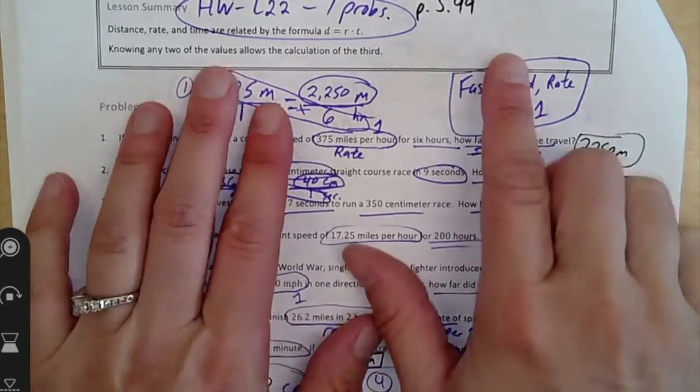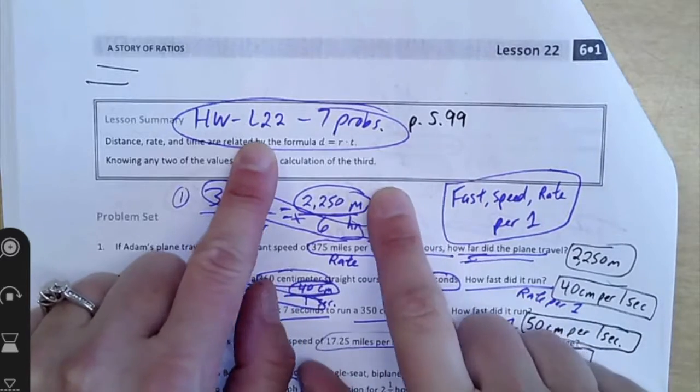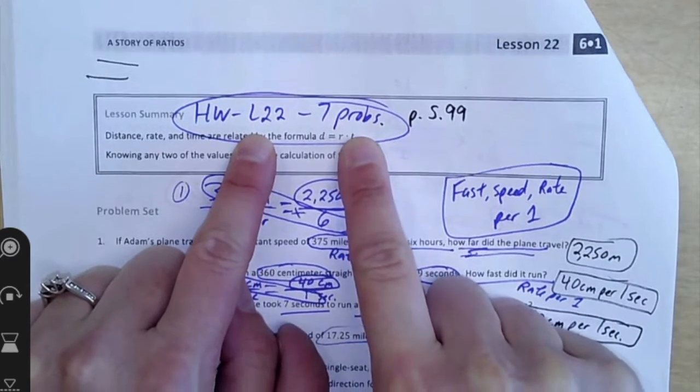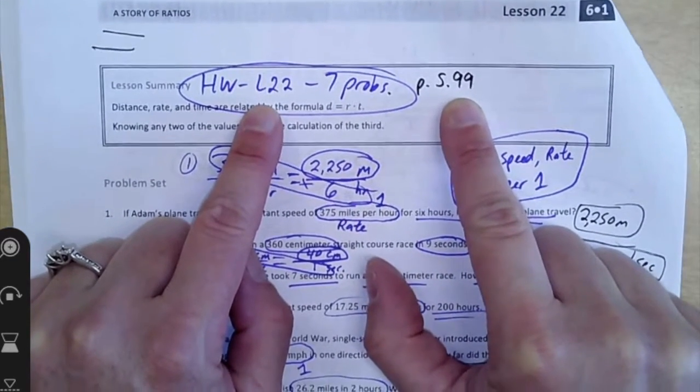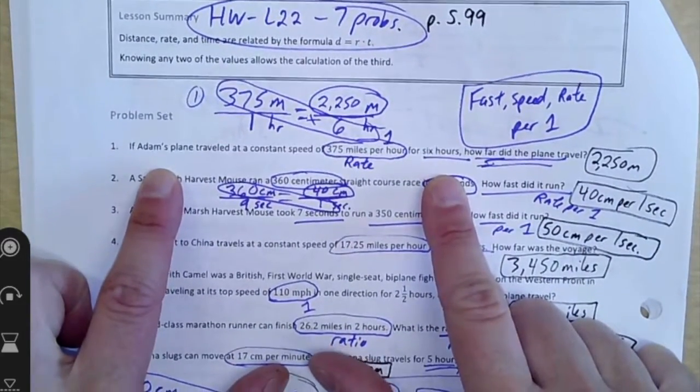This video is for lesson 22. This was the homework you did. Lesson 22 was 7 problems. You were on page S99. So in this particular video, I want to go over the questions.